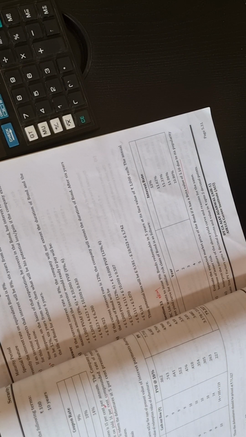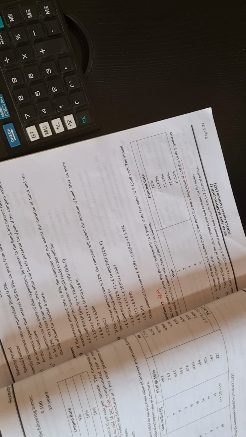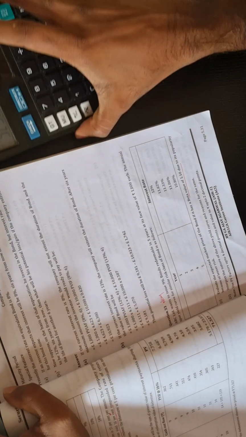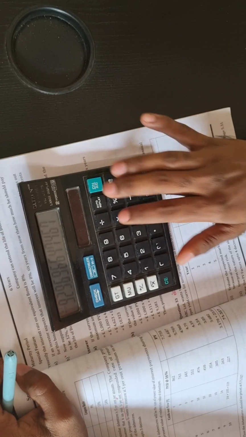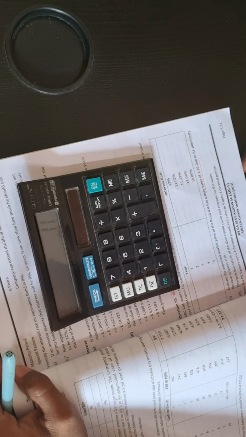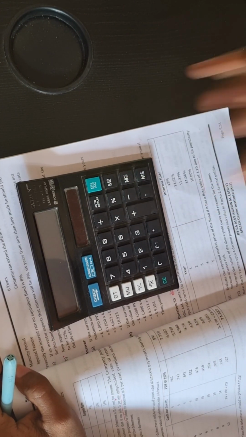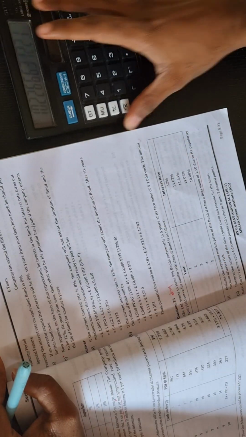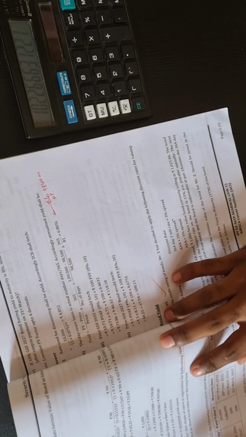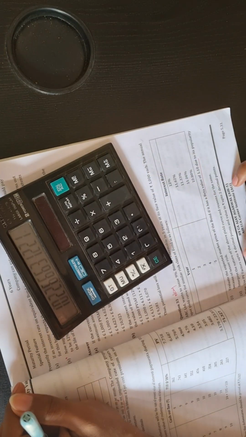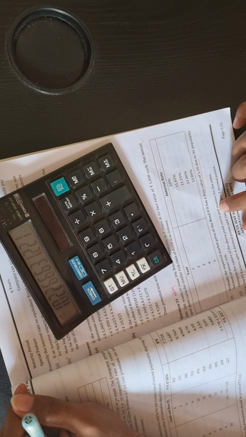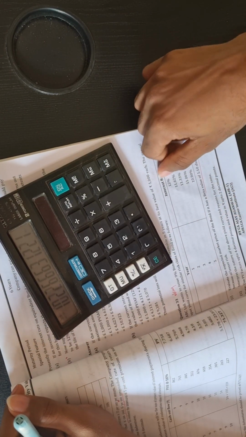If there is no risk, people will invest in the bond, so its value increases. So how much is the beta? Into 1.1, we'll get the expected market price. So how much are we getting? 1022.63.